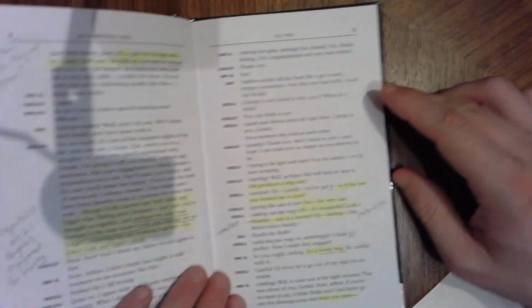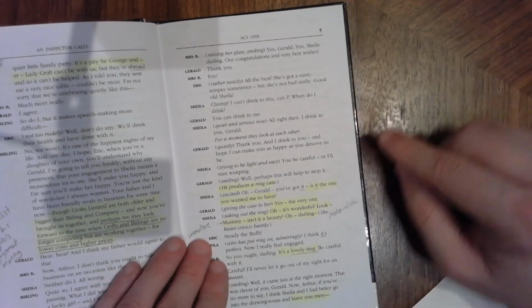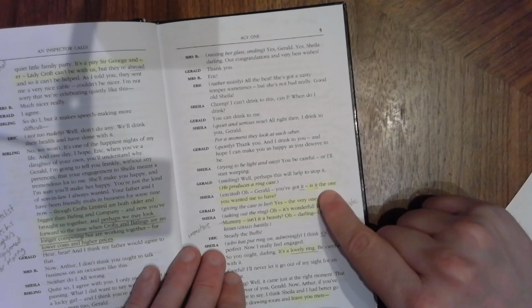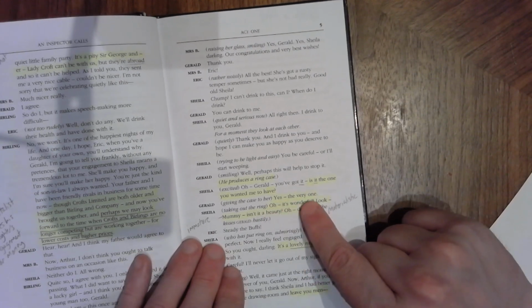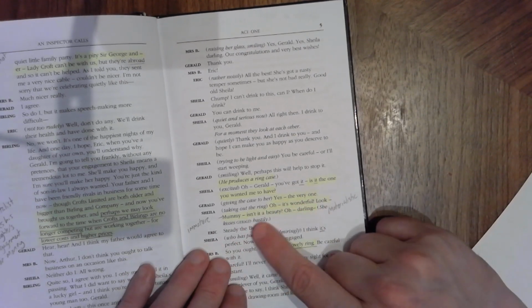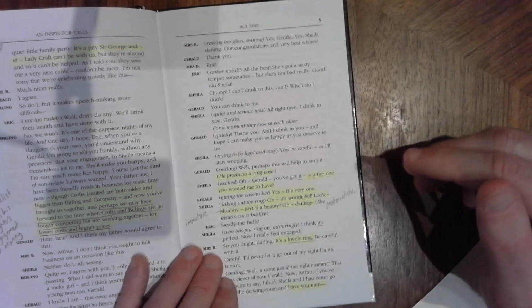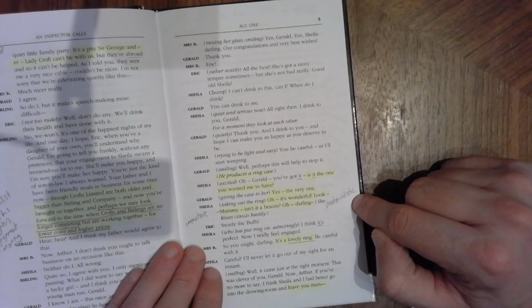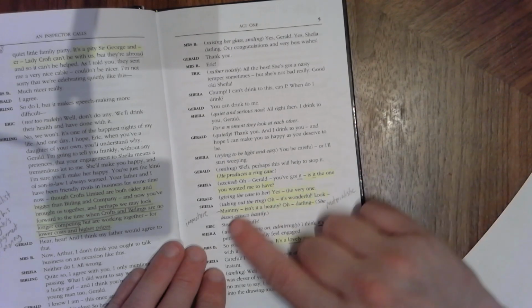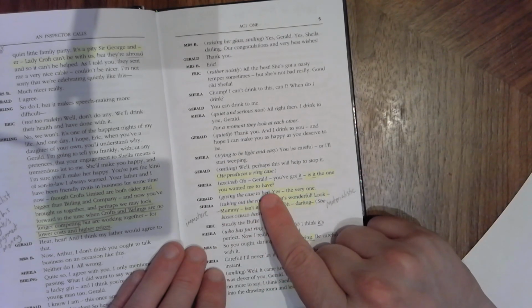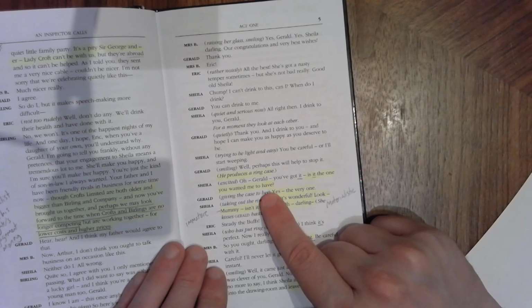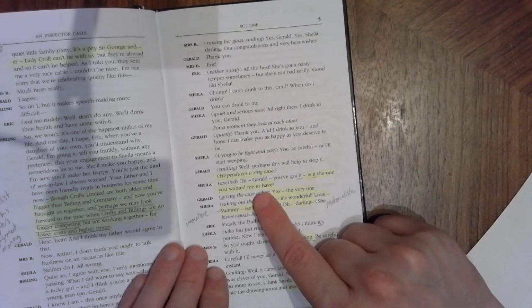And then there's this moment here where Gerald produces the ring, and Sheila excitedly says, "You've got it. Is it the one you wanted me to have?" "Yes, the very one." "Oh, it's wonderful. Look, Mummy, isn't it a beauty? Oh, darling." Sheila is immature and materialistic here. She's just concerned by the ring. Is it the one you wanted me to have? So she hasn't even chosen her own engagement ring. It's the one that Gerald wanted her to have.